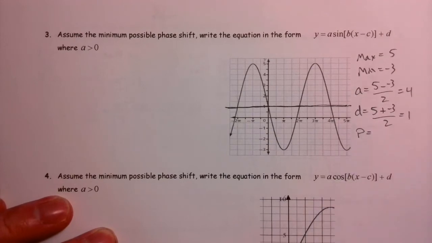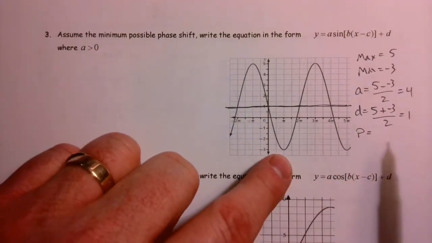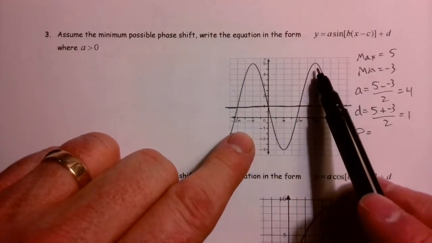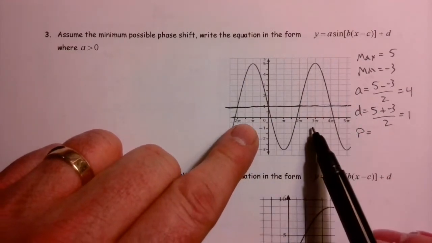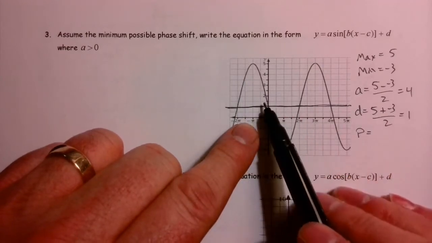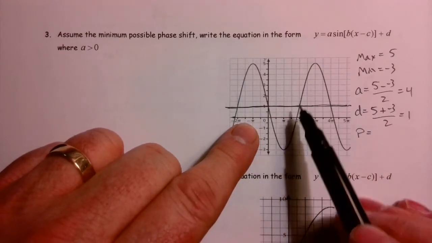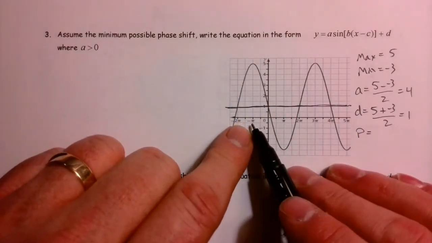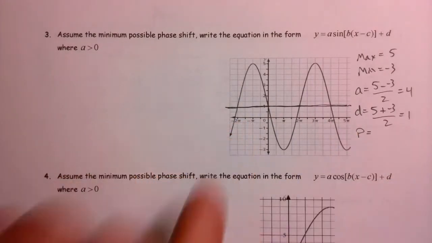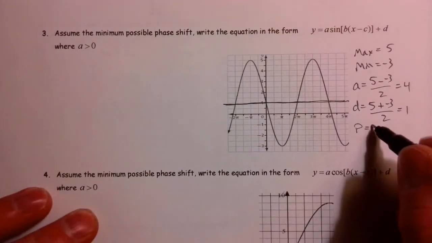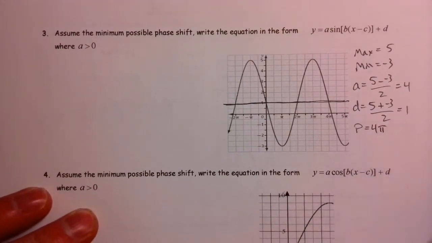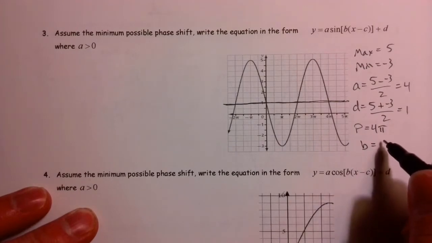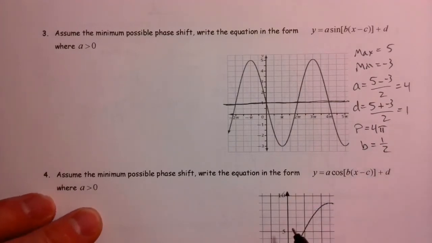My period, I want to count this out here. And now this one's actually a little bit easier even because I've got a peak here at negative pi and a peak here at 3 pi. And so there's 1 quadrant, 2 quadrants, 3 quadrants, 4 quadrants. So there's a full period. And it happens between negative pi and 3 pi. So that's a period of 4 pi. And actually, we already looked at that. We just did a problem where that was true. And so that tells us that the B value here is going to be 1/2.